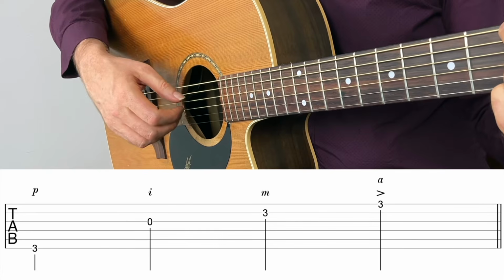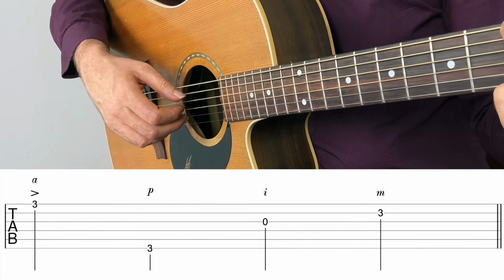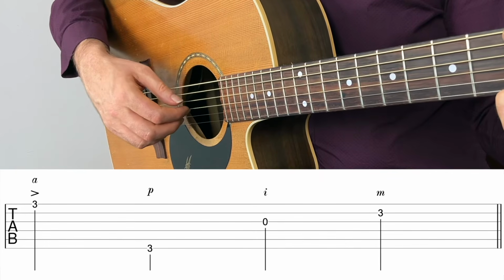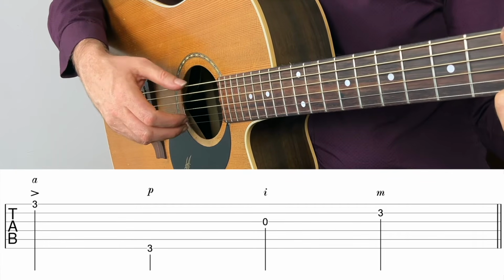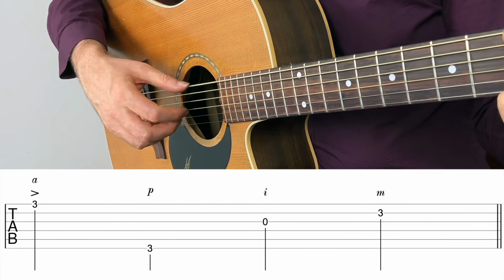1, 2, 3, 4. Now we're going to go 1, 2, 3, 4. 1, 2, 3, 4. 1, 2, 3, 4. Right? So it's moving across the bar.